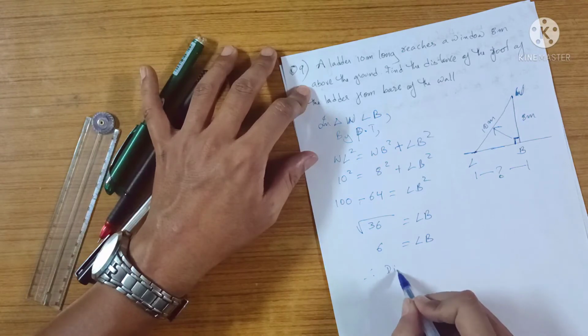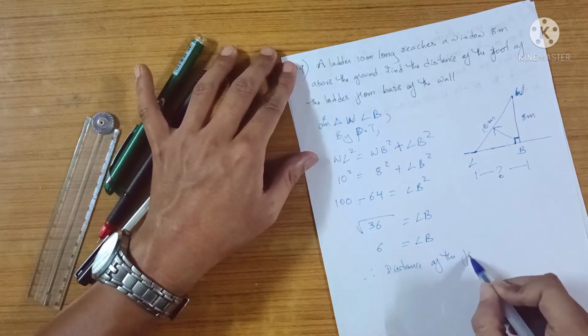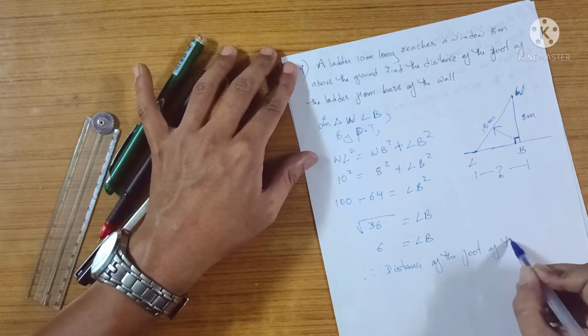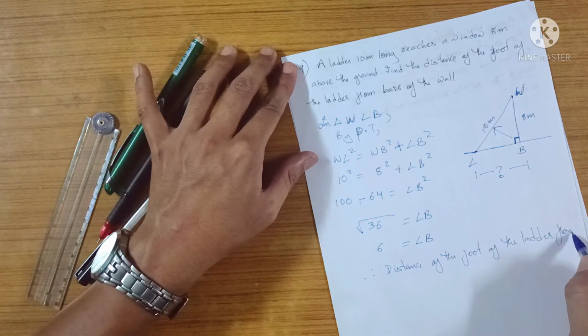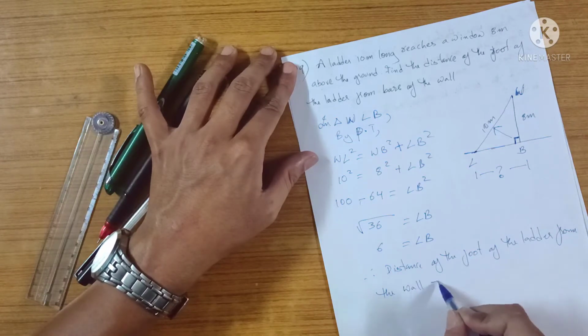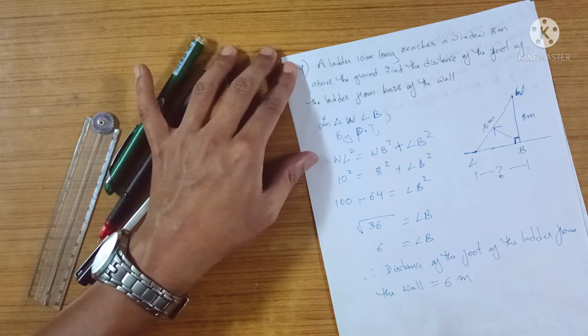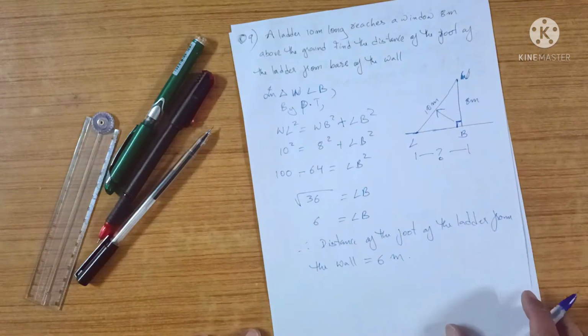Therefore, the distance of the foot of the ladder from the wall is equal to 6 meters. Done. Quite easy, right? So that's it.